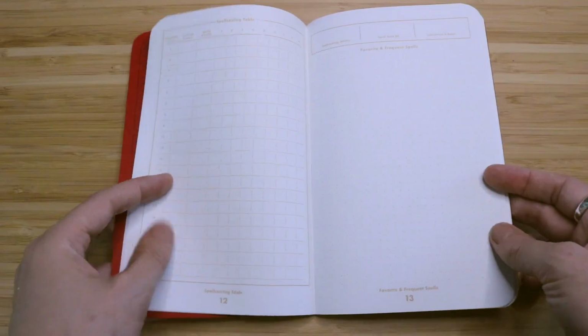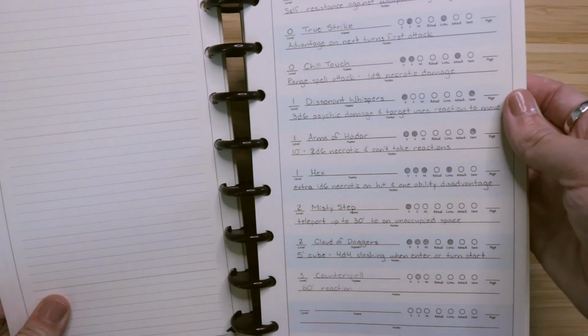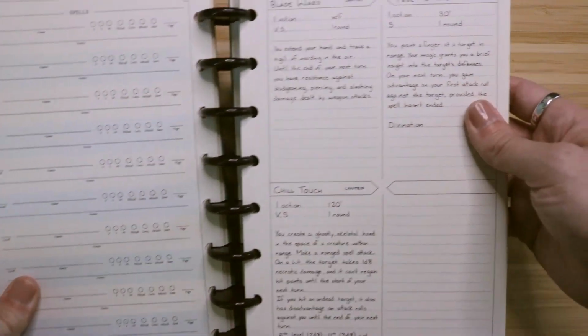Alternatively, you might have a character journal that has a good spot for filling in spells, like the Field Notes guide has a page for favorite and frequent spells. You can write them all in there, as well as the spellcasting table. And the Mischief and Misadventure, made by Rook and Raven, has a spells table. And also I found the quads were really great for writing out the text of the spell.